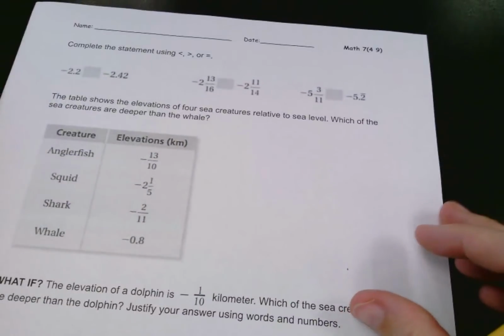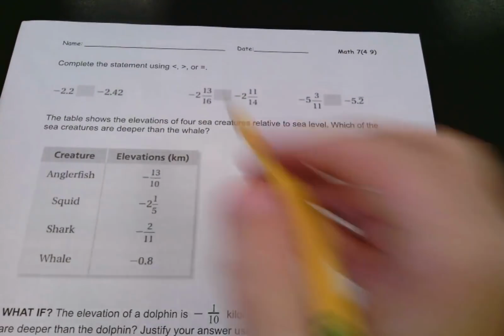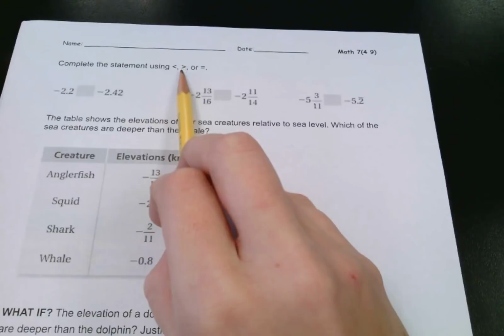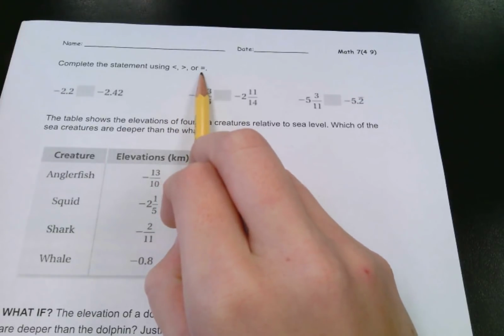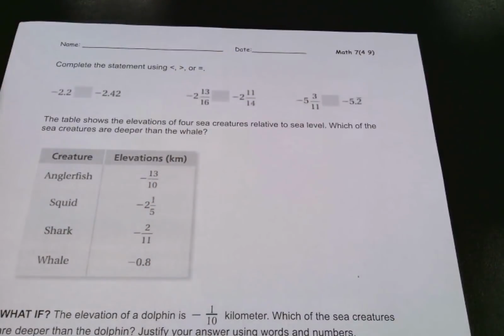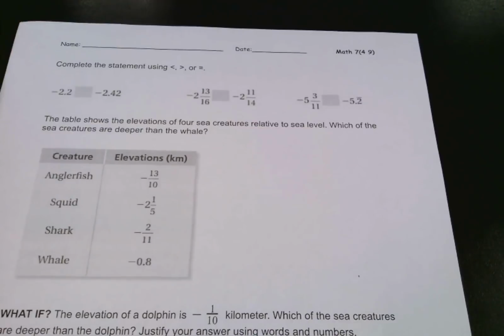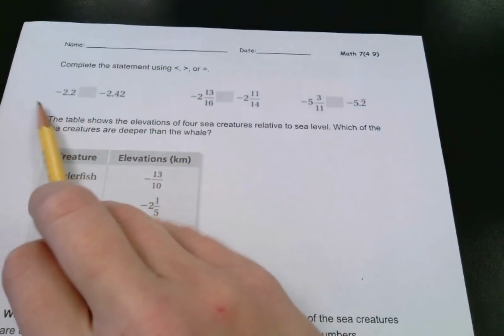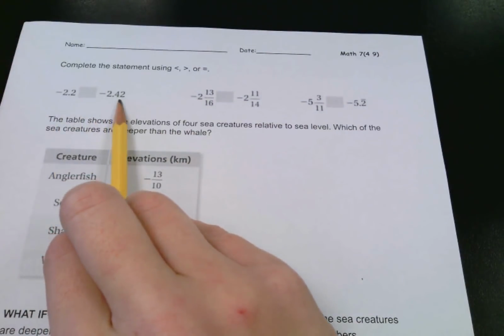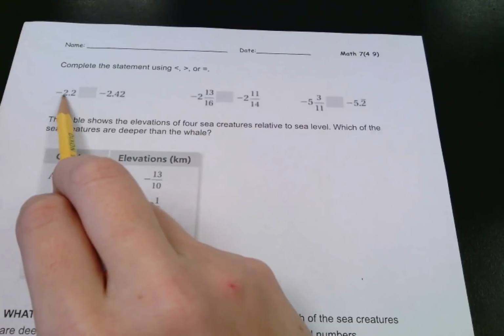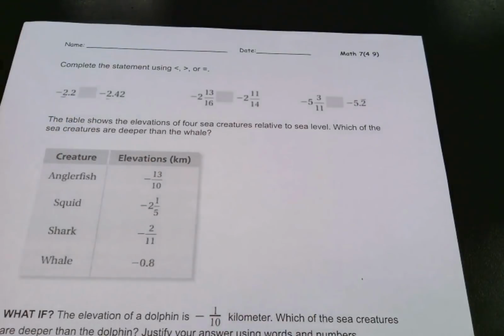Now what we want to do is we want to complete the statement using the less than, greater than, or equal to symbol. Okay, so when we compare numbers that are negative, we need to look at their decimal places. And remember, the farther to the left they are, the smaller the number they are. So if I look here, I always start by looking, okay, they're both negative. Now I have to look at the ones place. I have a 2 and a 2. Well, they're the same, so that doesn't help me.